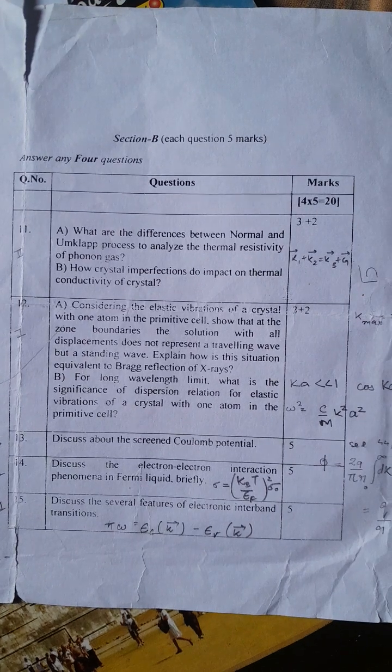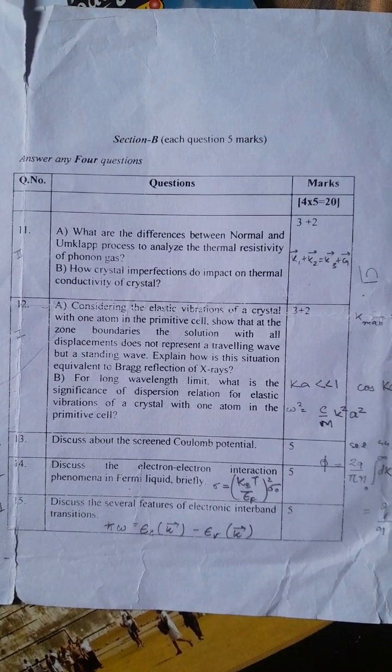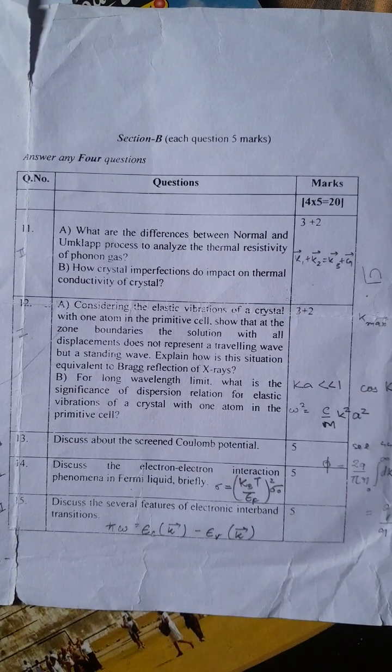Considering the elastic vibration of crystal with one atom in primitive cell, show that at a zone boundary, the solution with all displacement does not represent traveling wave but a standing wave. Explain how this situation is equivalent to Bragg's condition of X-rays.